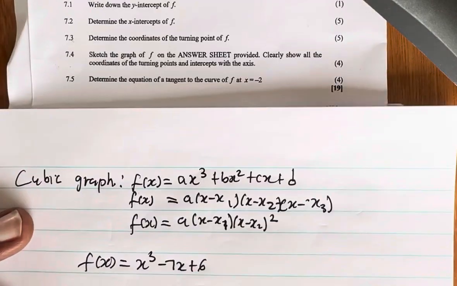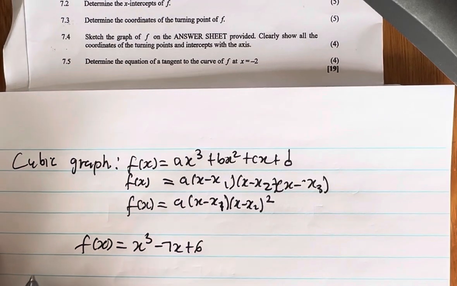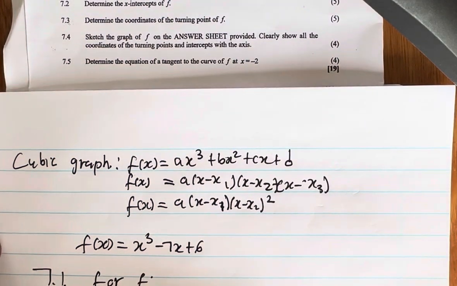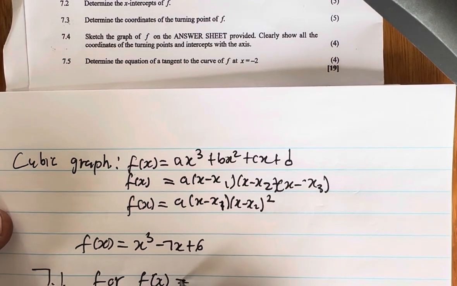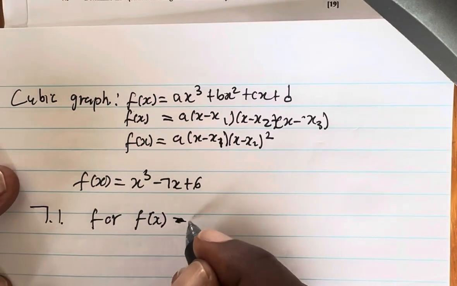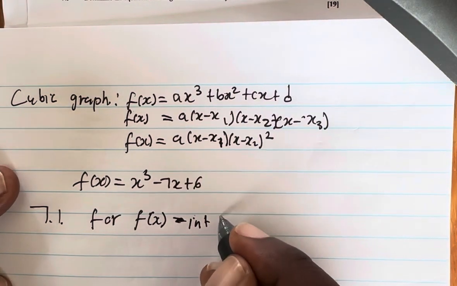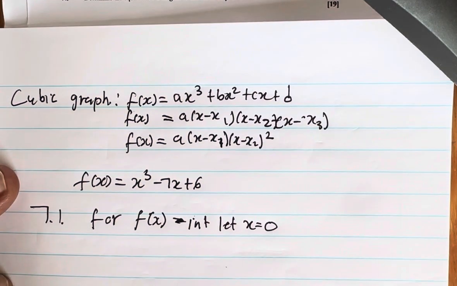Because we're not given f in the form of y, for the y-intercept of f, let x be 0.